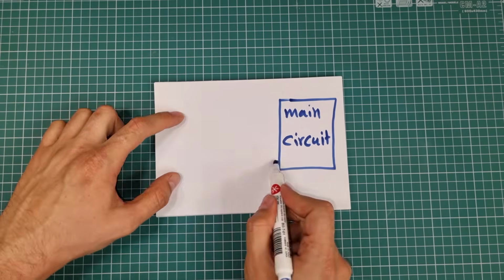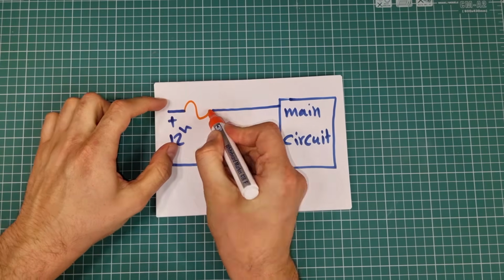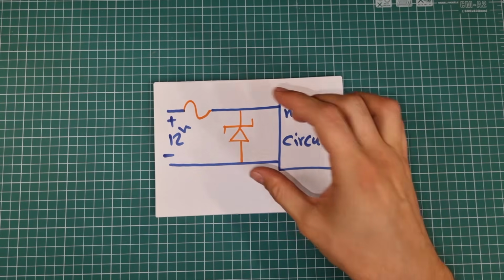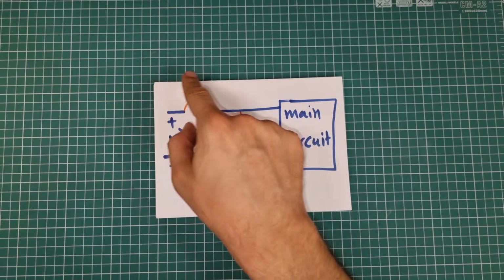You may wonder how it is possible. Let's see an example. This is a sample circuit. You can use a Zener diode here with a fuse like this.